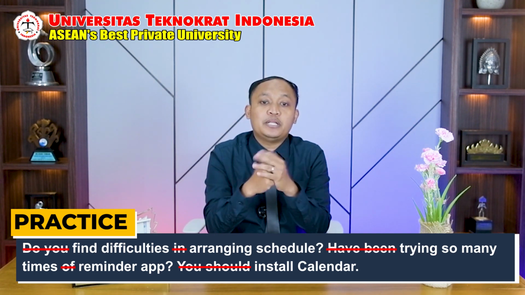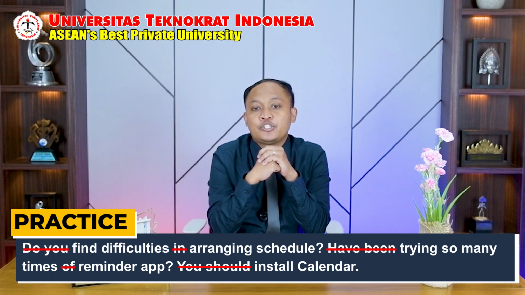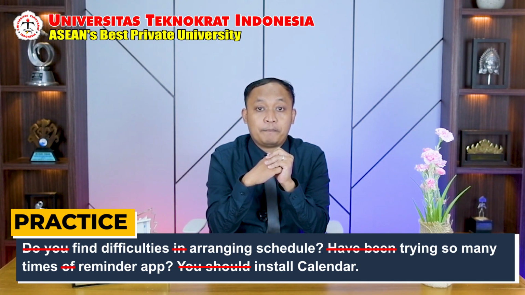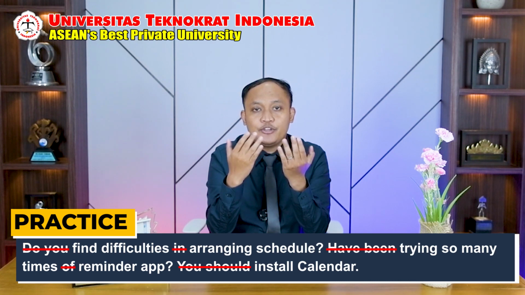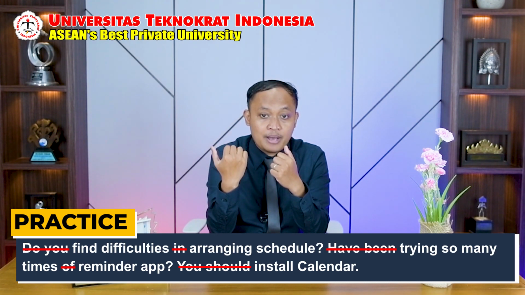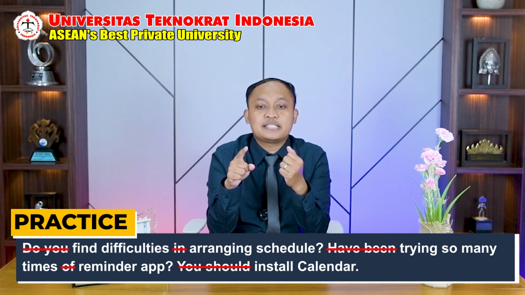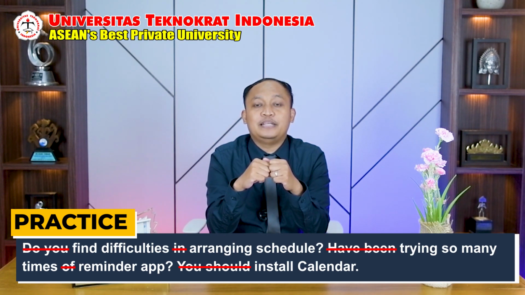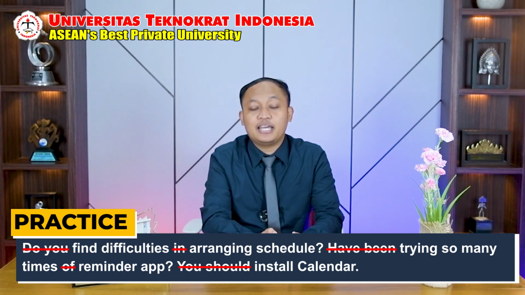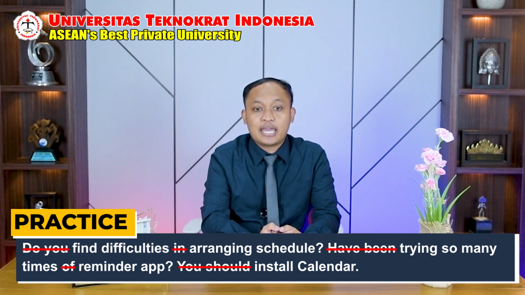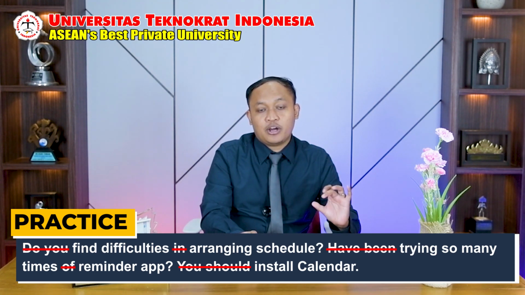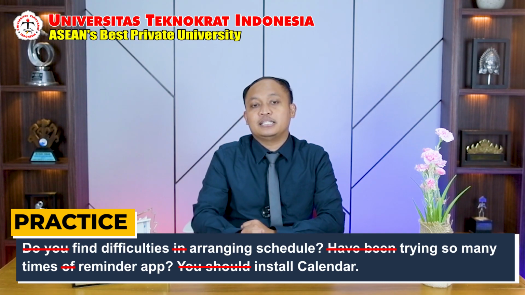Okay. The next example is: have been trying so many times of reminder app. You can say "have been trying so many times of reminder apps." Many times of. It's not "of" anymore. Many times of reminder app. Then you should install calendar. You should install calendar. So it's the weak form "ya" and "should" install calendar.